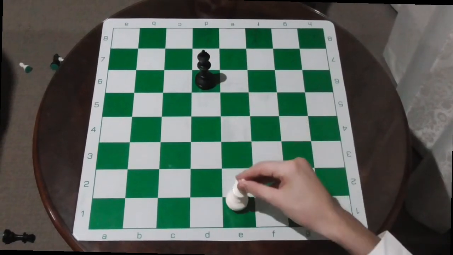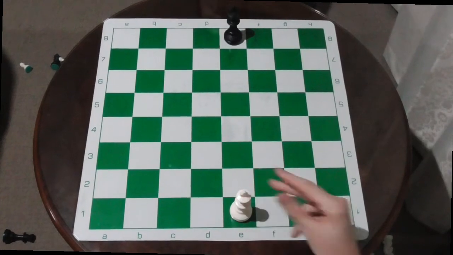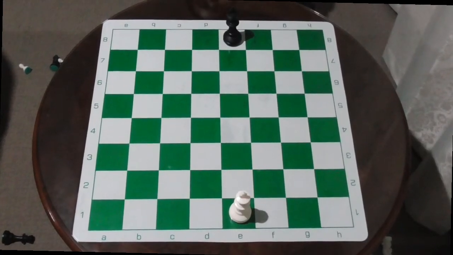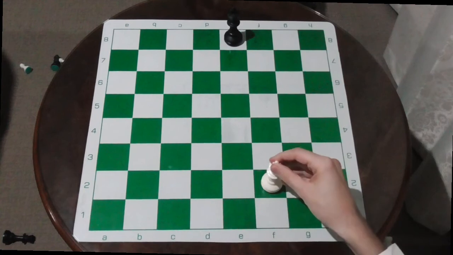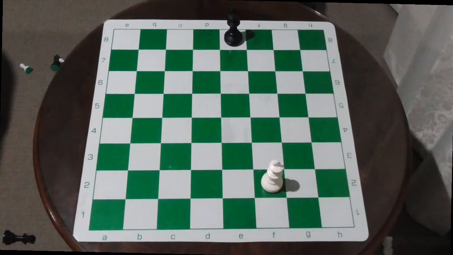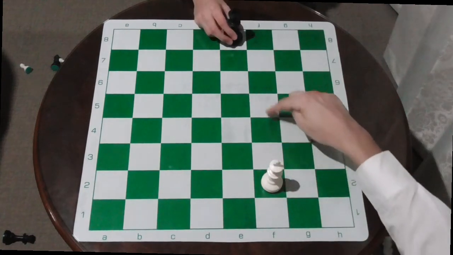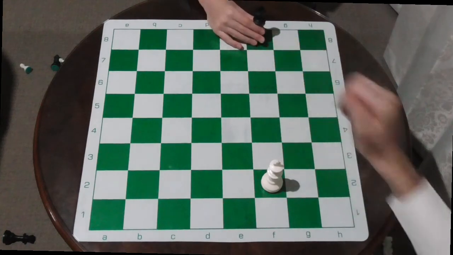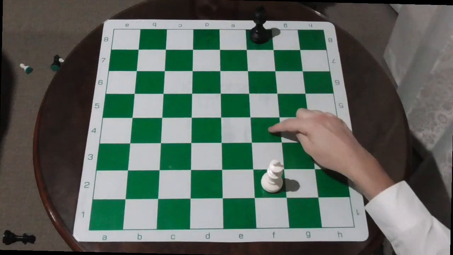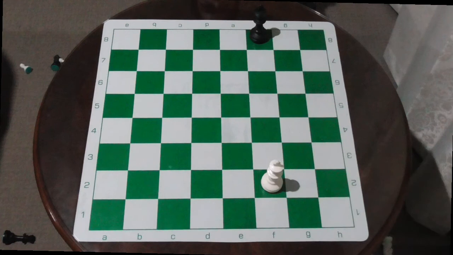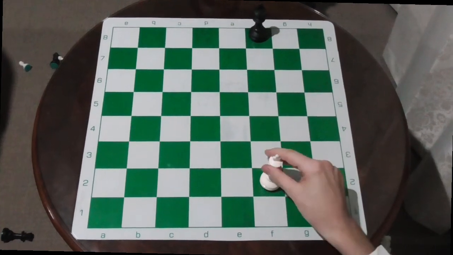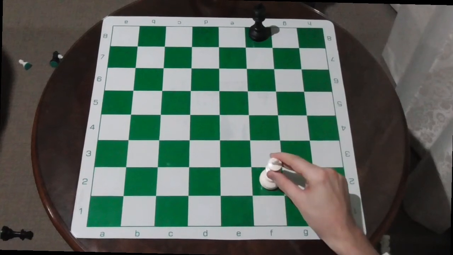Okay, let's reset to being very far away from each other. What if I was to move diagonally like this? Now there's 1, 2, 3, 4, 5 squares between them, but he's also on the diagonal. 1, 2, 3, 4, 5. The black king has now gained the opposition. So this seems to have been a mistake by the white king.